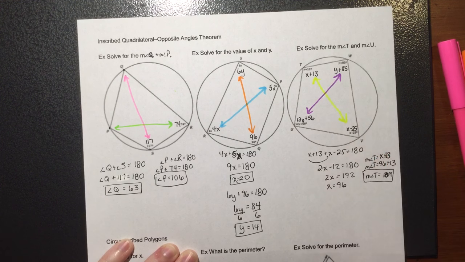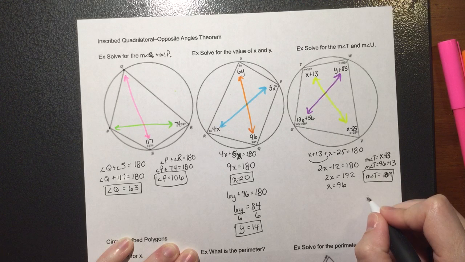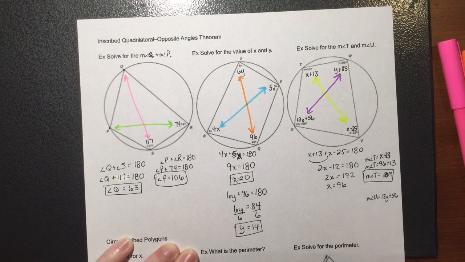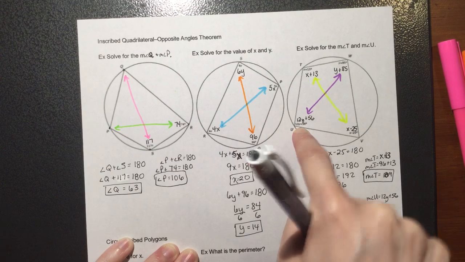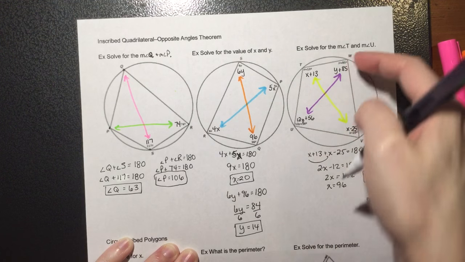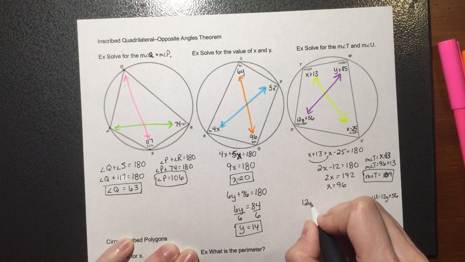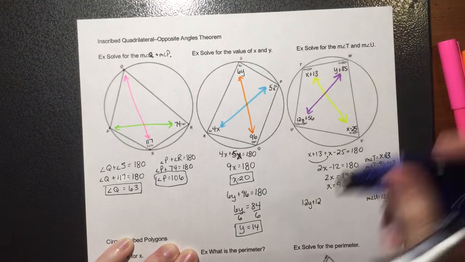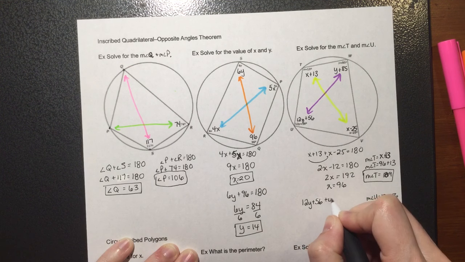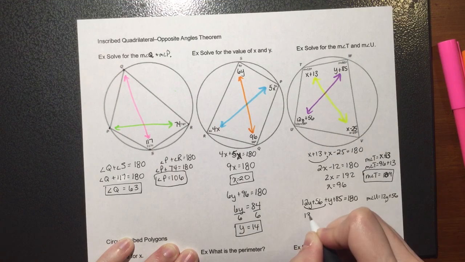So there's angle T. Now we need to find the measure of angle U. Before we can figure out what the measure of angle U is, because the measure of angle U is equal to 12y plus 56, we have to know what y is. So we've got to solve for y. Well, there's a y in this angle, and there's a y in that angle, and the way those two angles are related is they're opposite of each other. It's a quadrilateral inscribed inside of a circle, so that means those two have to add up to be 180 degrees. So 12y plus 56 plus y plus 85 is going to be equal to 180 degrees. Combine the like terms.